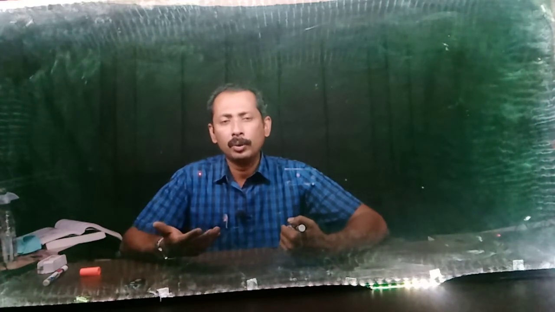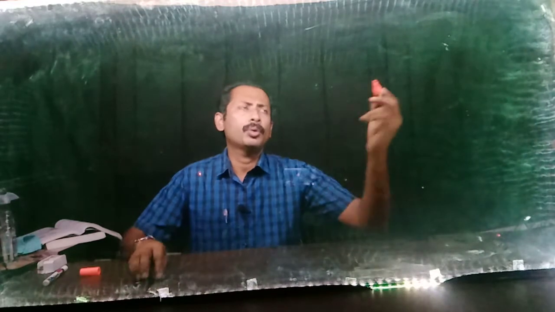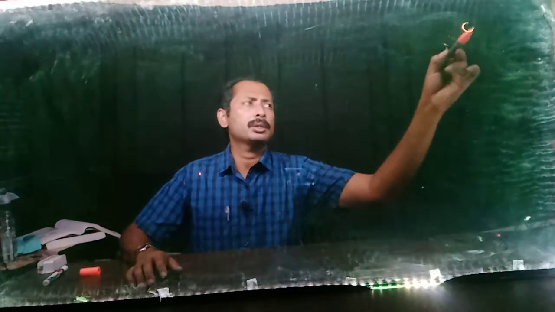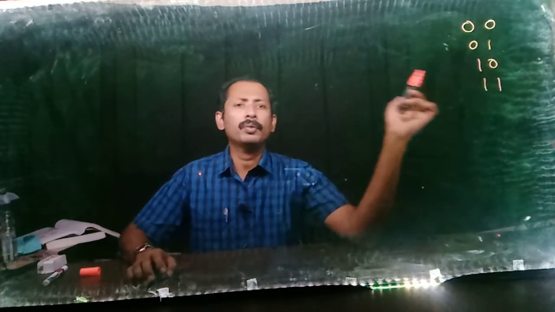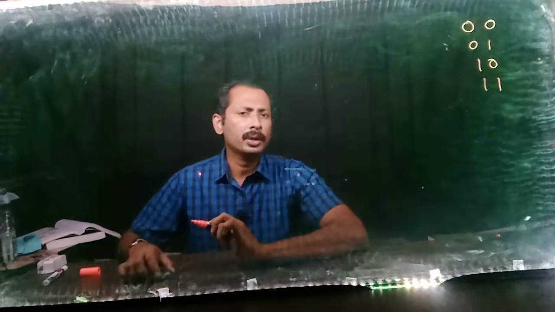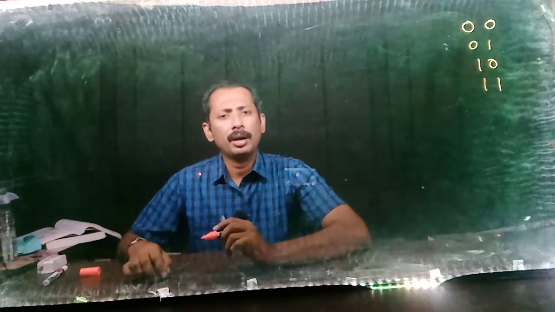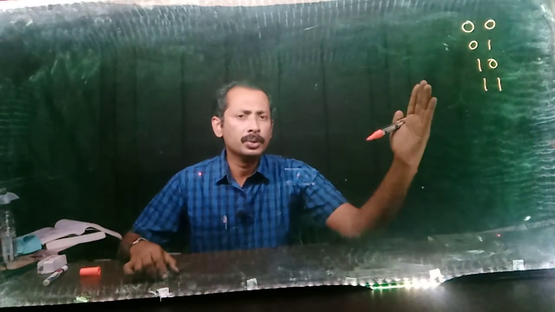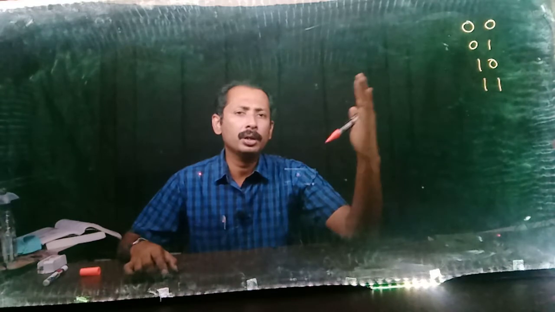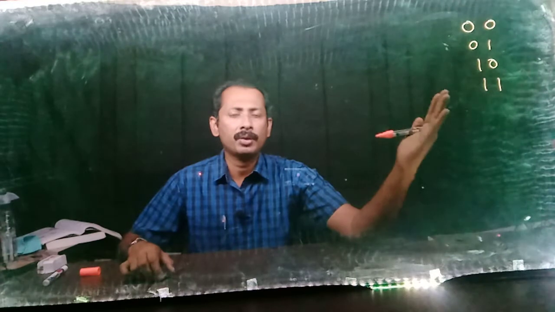So we know counting is done using binary values. If I want to count up to 4, I can use a count sequence like this: 00, 01, 10, 11. So if I have circuits for counting like this, then I arrange a sensor in such a way that an input comes to the circuit, and during each input the circuit counts. So this is a real world application of a counter.